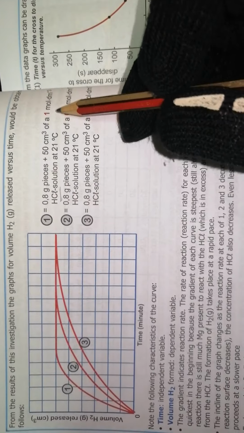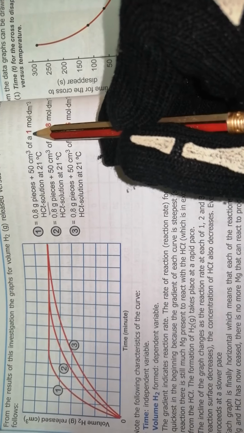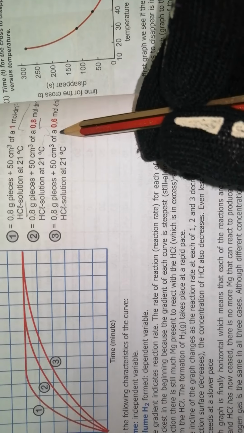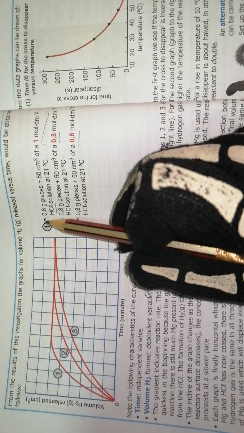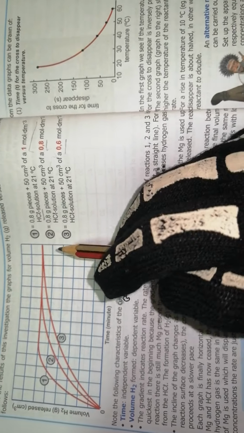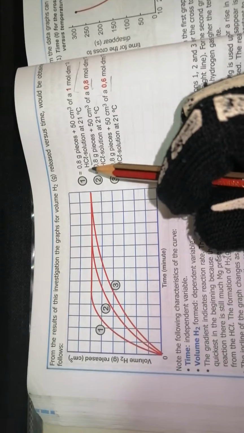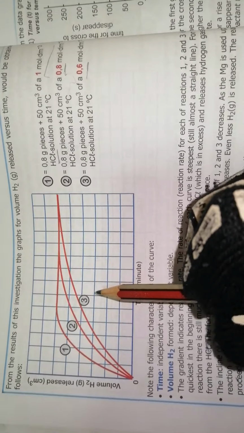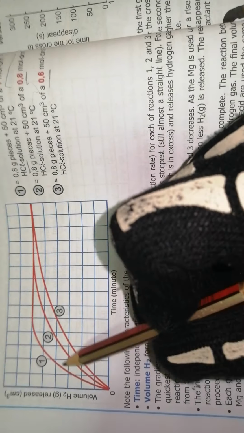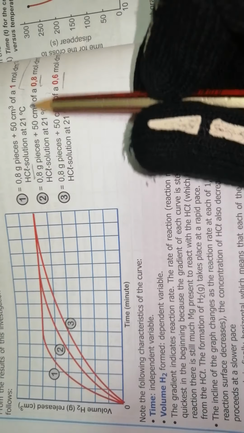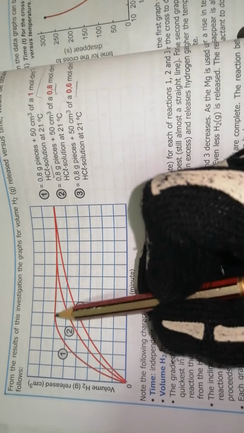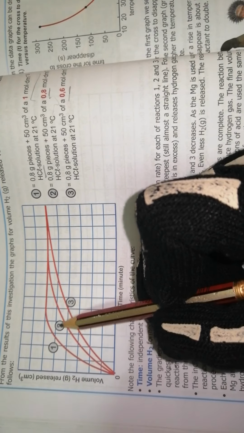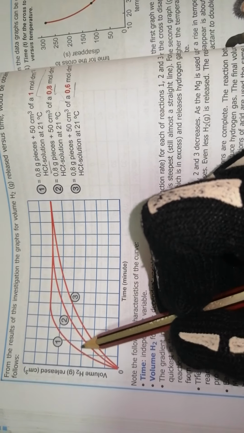So for the first graph, we're dealing with a concentration of 1 mole per decimeter cubed. The second graph 0.8 and the third 0.6. So as you can see, as you're going from 1 to 3, the concentration is decreasing. Now, they drew graphs that correspond to each of these experiments. And can you see that graph 1, which has the highest concentration, is actually the steepest. It has a higher gradient, which means that this reaction is happening faster.